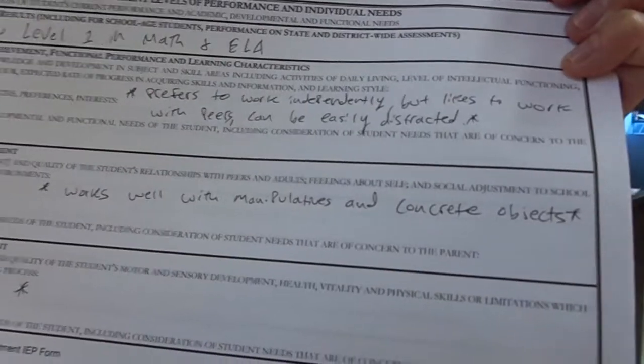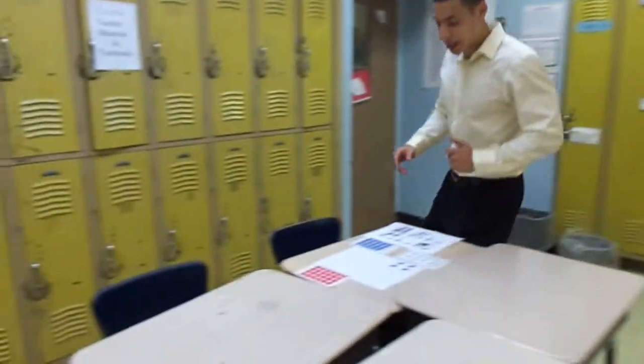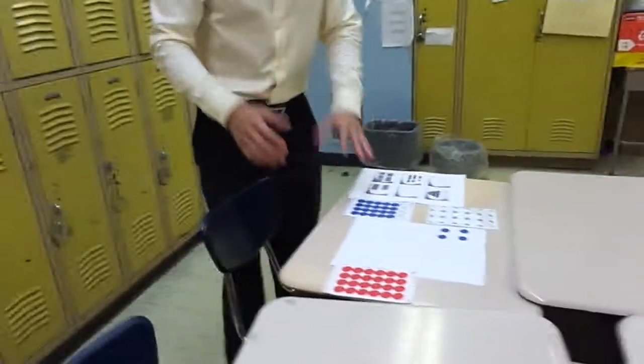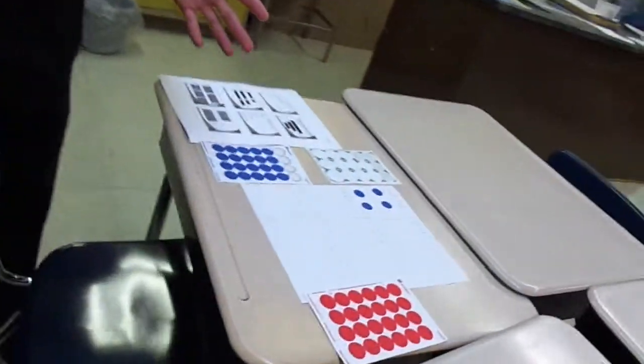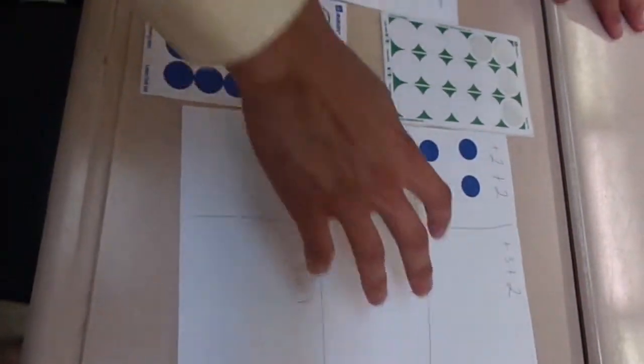According to John's IEP, it says that he works well with manipulatives and concrete objectives. So what I would do with the IEP is I would come up with a plan. Okay, you can use manipulatives, you can use stickers, you can use whatever you would like. Each of these are different problems.